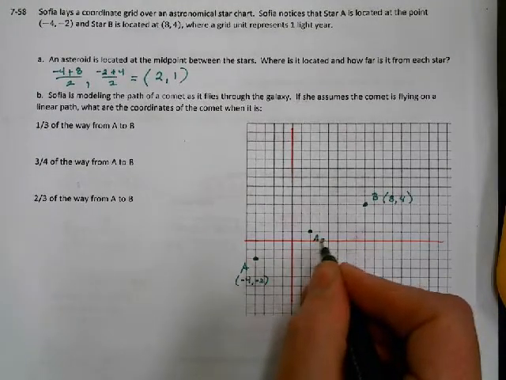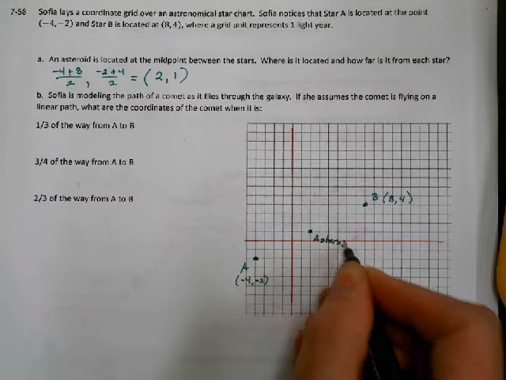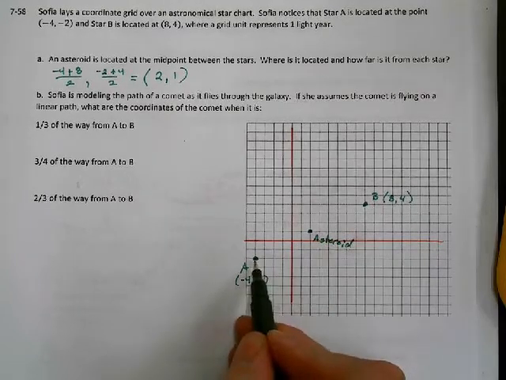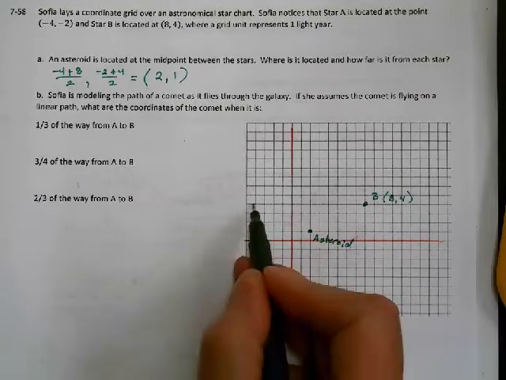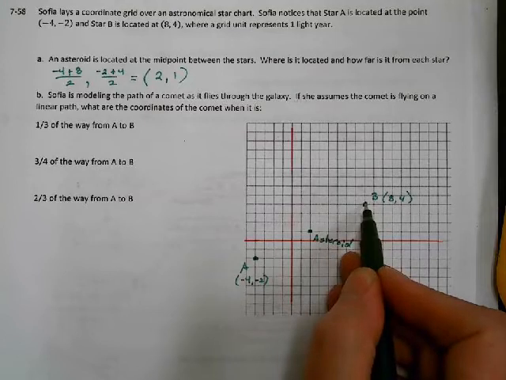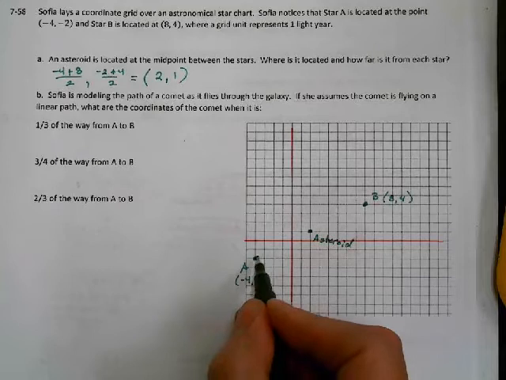You can also just look at the slope. This one goes up 6 and over 12. So instead of going up 6 over 12, you can go half of that distance, up 3 and over 6, and get to that same point.